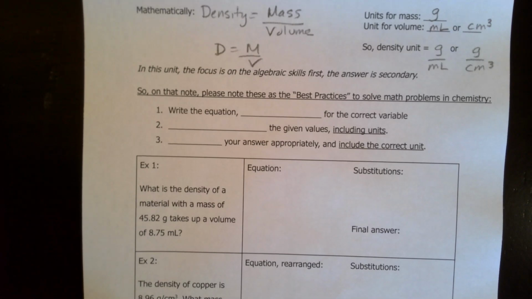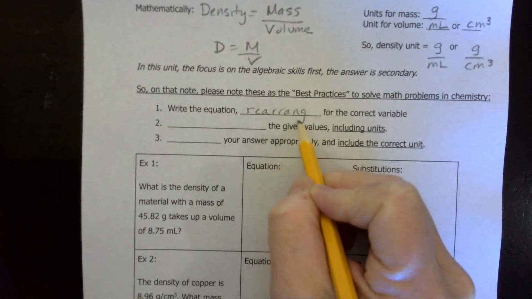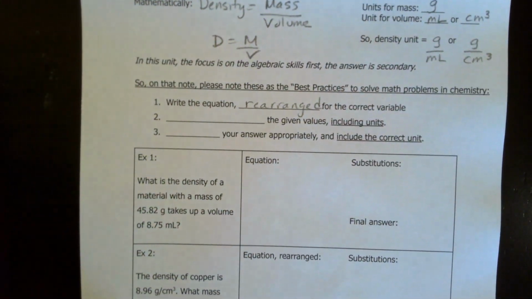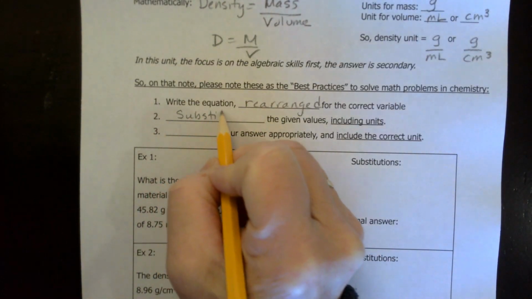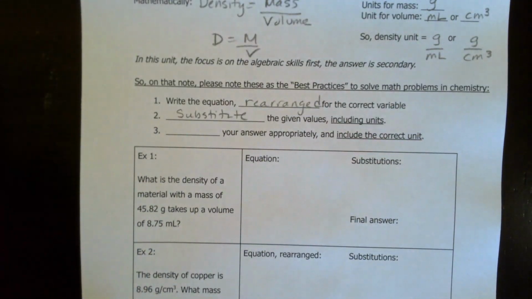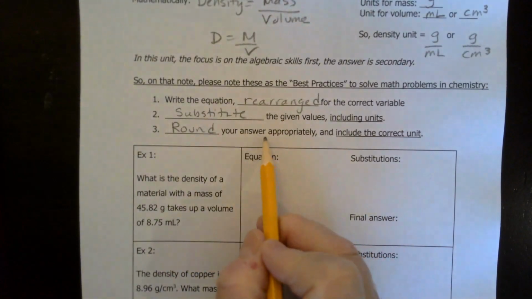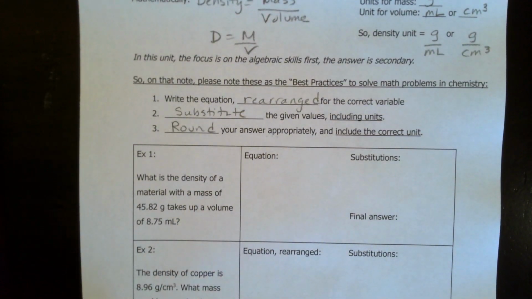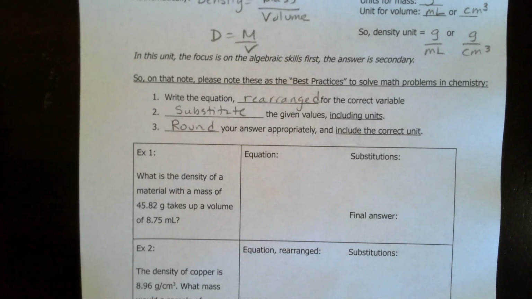So the first thing I'm going to ask you to do when solving problems is to write the equation rearranged for the correct variable, which is why we just spent the last few minutes working through some practice problems there. You'll then substitute the given values, including any units that went with those values, and then you will round your answer appropriately and include the correct unit. Now, how to round your answer, if we haven't yet covered that in class, that will be covered in units 7.1 and 7.2, that there are some guiding principles on how to know how to round your calculated answers.